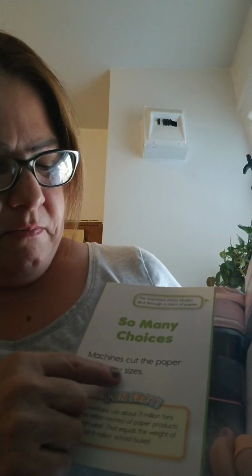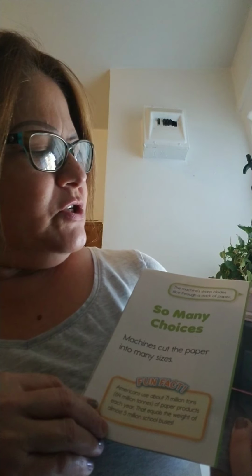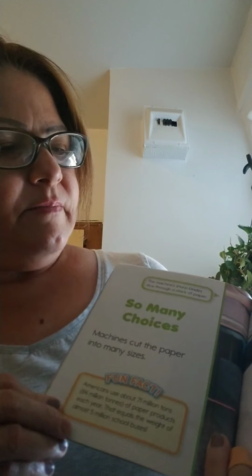So many choices. Machines cut the paper into many sizes. The machines have sharp blades that slice through a stack of paper. So this machine is going to slice the papers into small pieces. So it's gonna slash it into blocks of paper, like the ones we use in the classroom to write on, in the writing center.